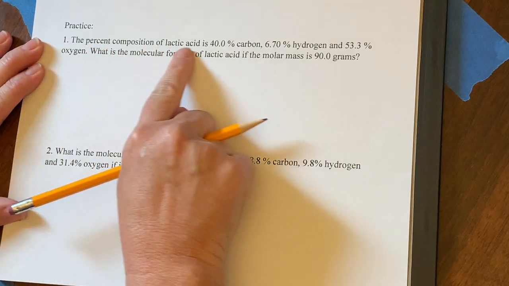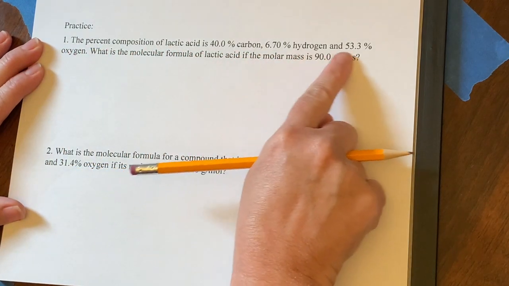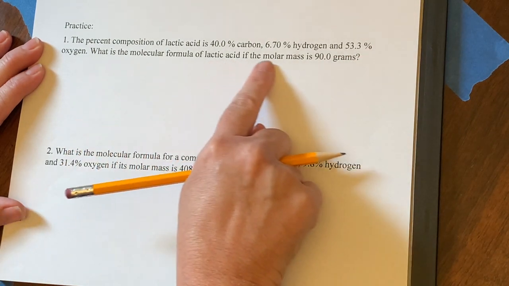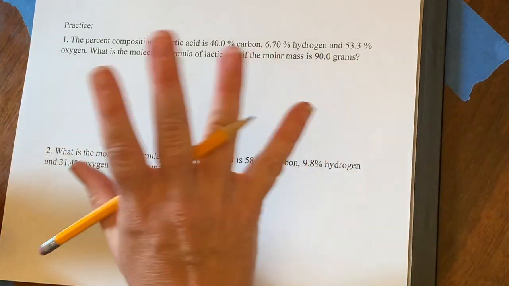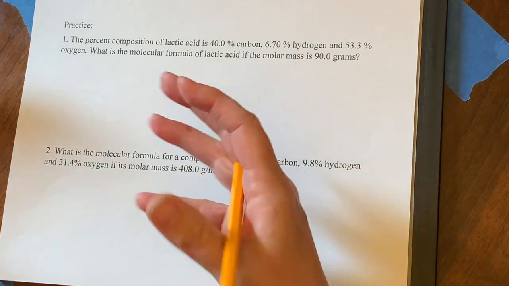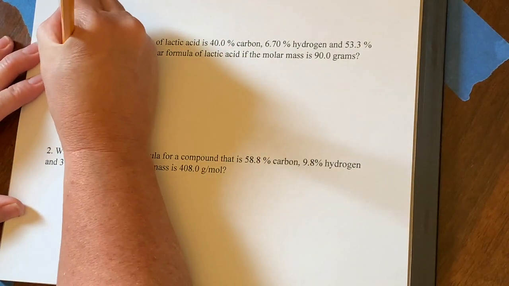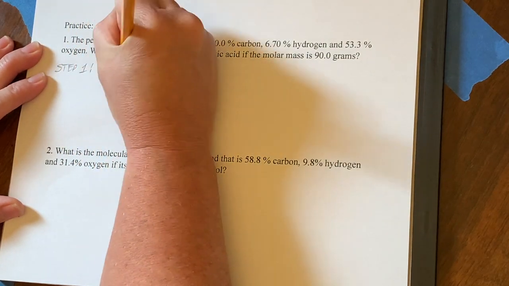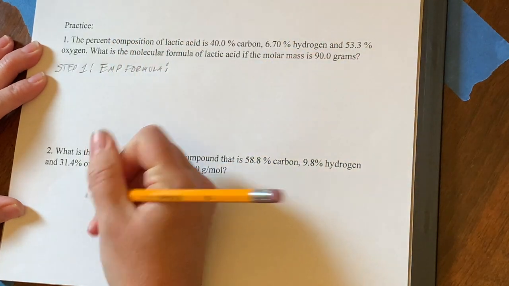So the percent composition of lactic acid is 40% carbon, 6.7% hydrogen, and 53% oxygen. What is the molecular formula of lactic acid if the molar mass is 90? Well, Ms. O'Donoghue, why is this asking me for molecular formula when we were doing empirical formula? Well, step 1 is to do an empirical formula problem, just like we did before. So let's see what that's going to look like.